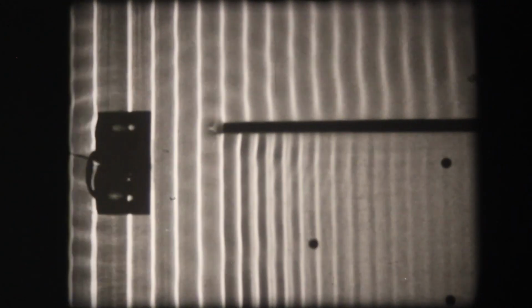The velocity of the waves in the shallow water is less than that of the incident waves in the deep water, and the wavelength in the shallow water is shorter than in the deep water, while the frequency remains unchanged.